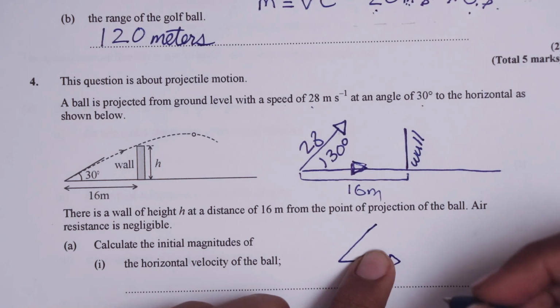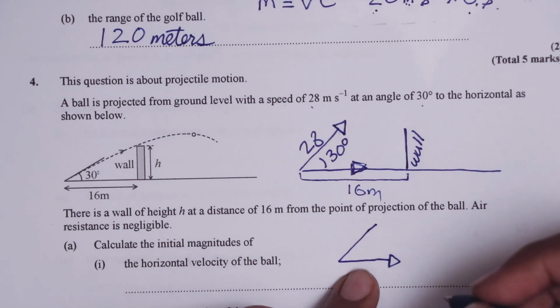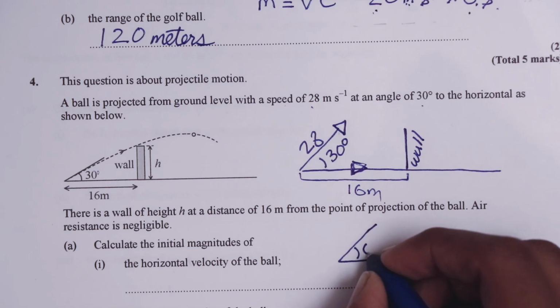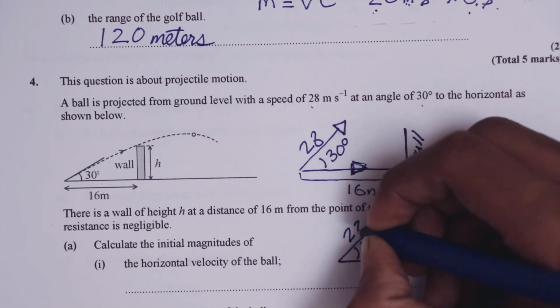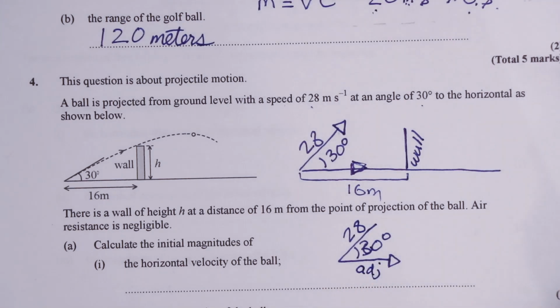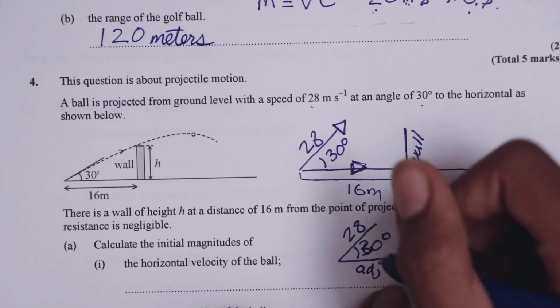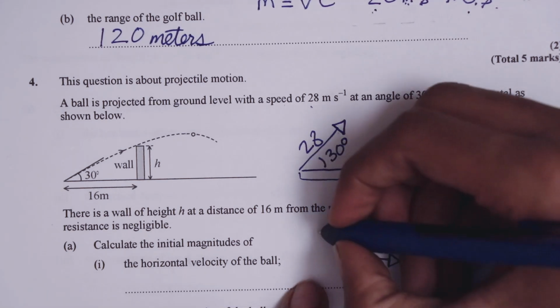We're trying to find this, and we have this. We have this angle at 30 degrees, we have this at 28, but we're trying to find the adjacent side of this triangle. We don't know the opposite side. We have the hypotenuse.